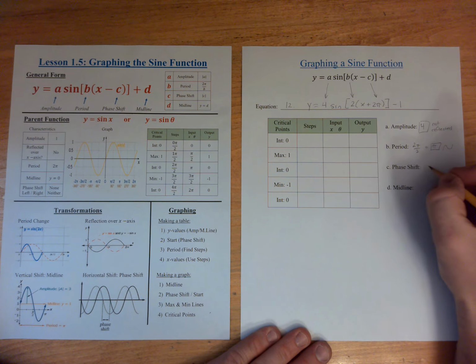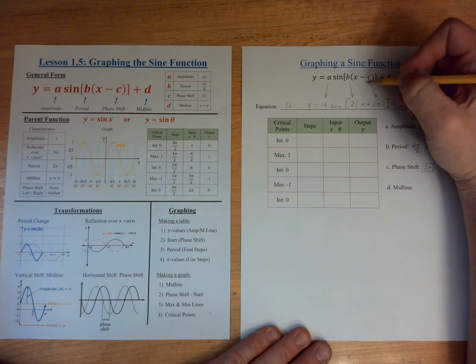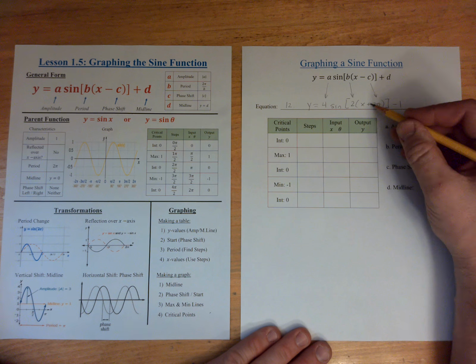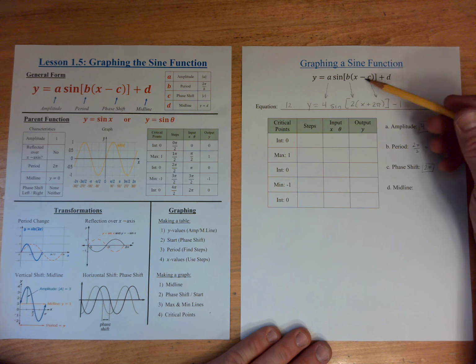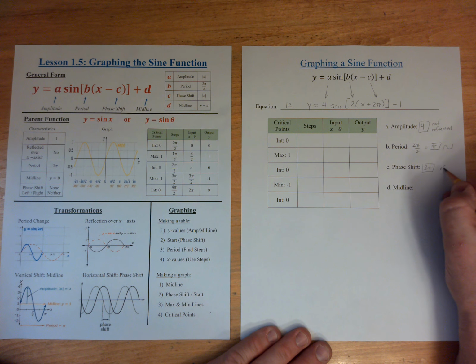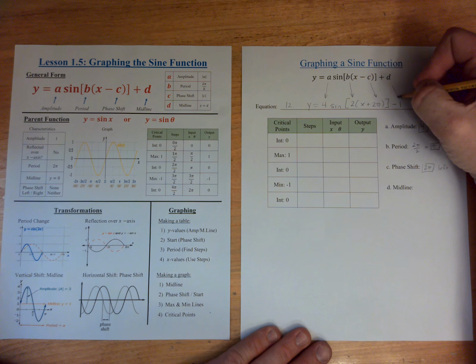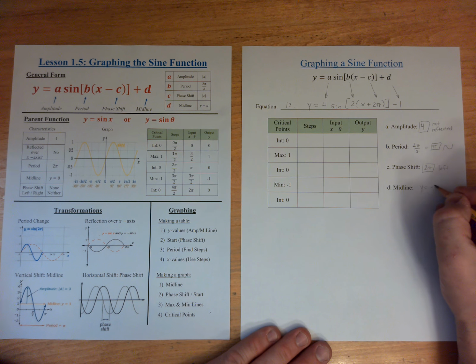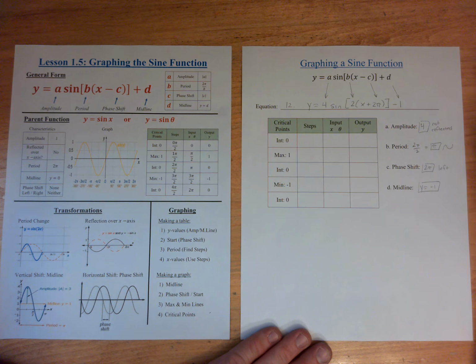Phase shift right here is 2 pi, and is it left or to the right? Well, the sign's opposite, so it kind of looks like it should be going to the positive right, but since it's opposite, it is to the left. And the last part is the midline, y is equal to -1. Alright, that's going to set up our graph.